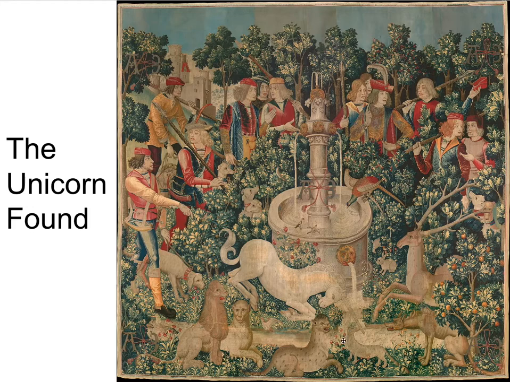And here they've found the unicorn putting its horn into this little stream that's coming out of the fountain. Now, that's important because they believed that unicorns had magical powers, and one of the powers that the unicorn had was that it could use its horn to purify water and make it safe to drink. So that was actually the reason that these hunters wanted to hunt and kill and capture the unicorn, because they wanted those powers for themselves to make water pure.